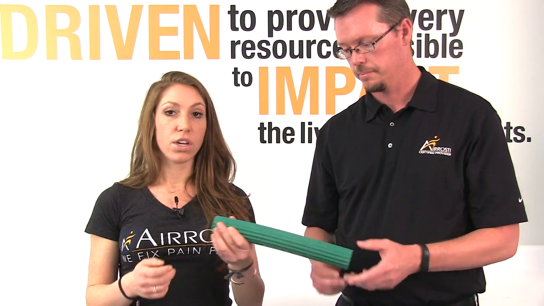Let's review what we've done today. So we released the tissue with the lacrosse ball, we stretched the tissue, and then we strengthened the tissue with a Thera Flex Bar. And if you are wanting to look for a Thera Flex Bar to do this exercise at home, it's easily found on a search online.